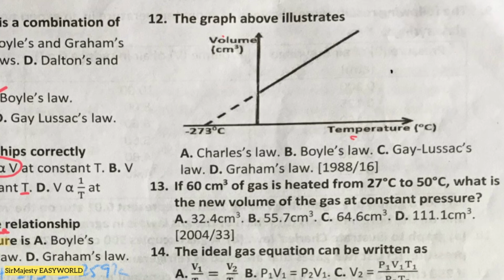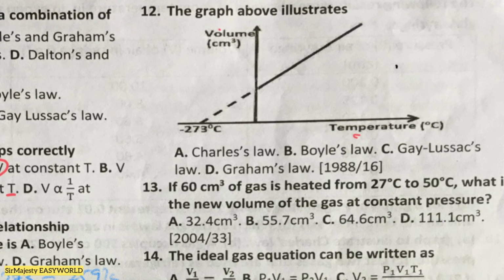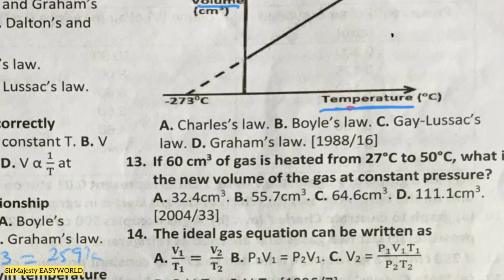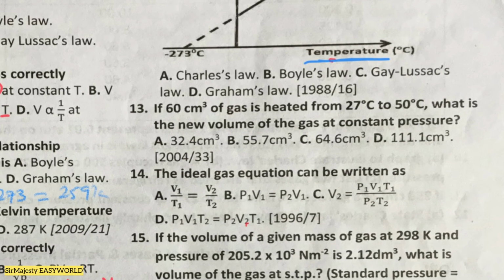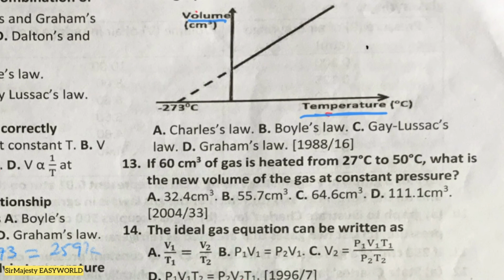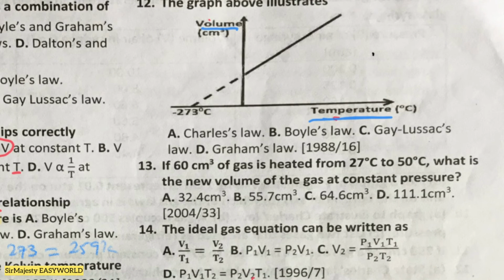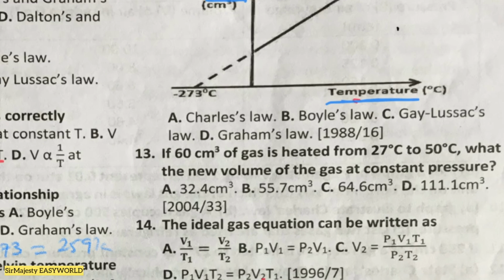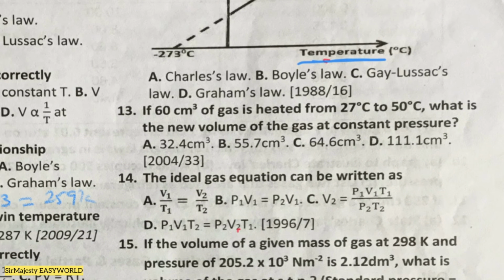Now, the other question. The graph above illustrates, like I told you in choosing the graph, just watch here. Here is volume and here is temperature. So what does this tell? We didn't see pressure, and when we don't see pressure it is Charles'. But when you see volume and pressure without seeing temperature, it is Boyle's. Simple. So the correct answer is that this graph represents Charles' law because we did not even see pressure at all. That means what is constant in Charles' law is pressure, and what is constant in Boyle's law is actually temperature.